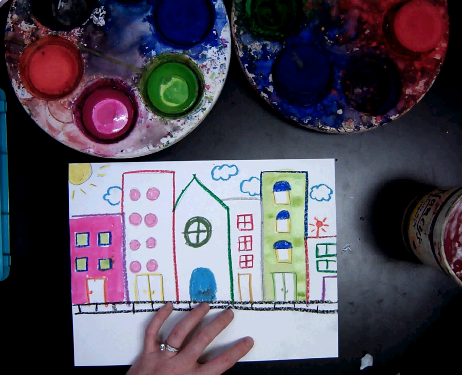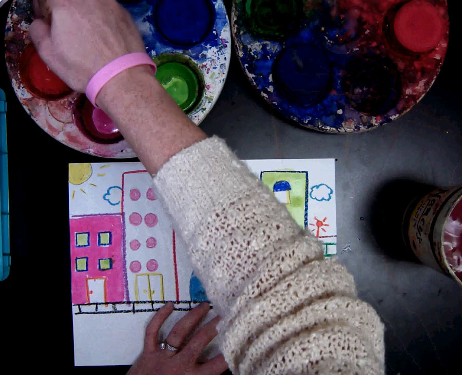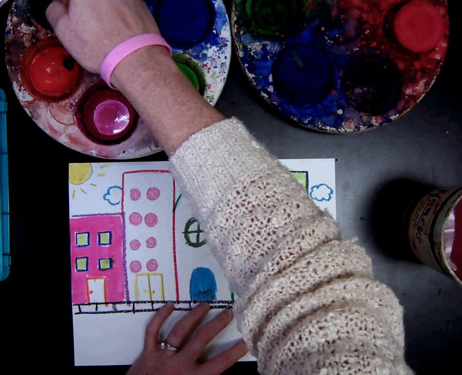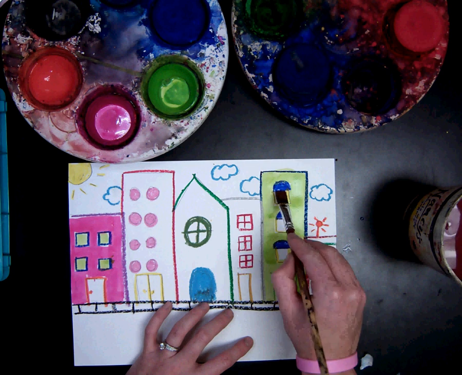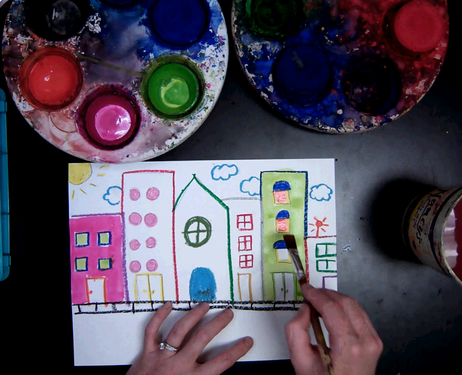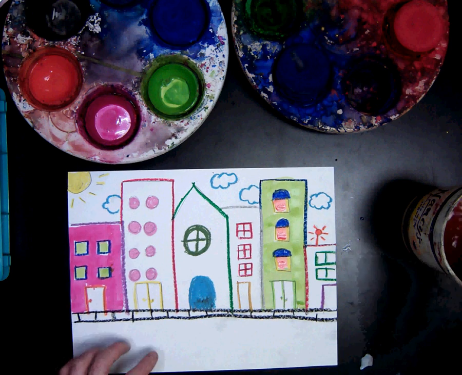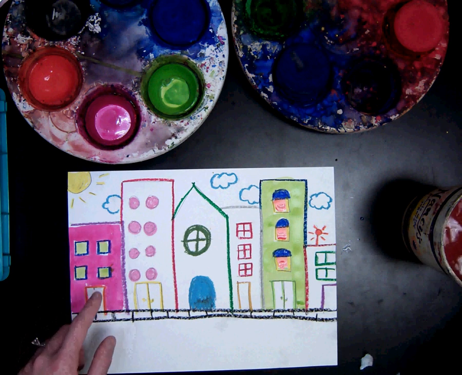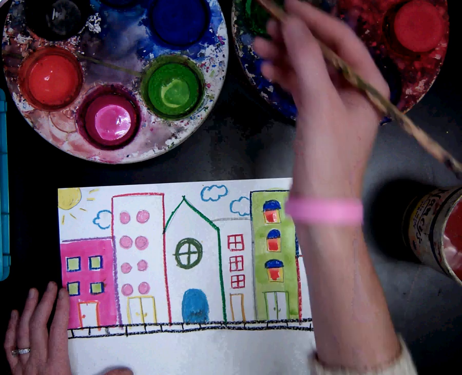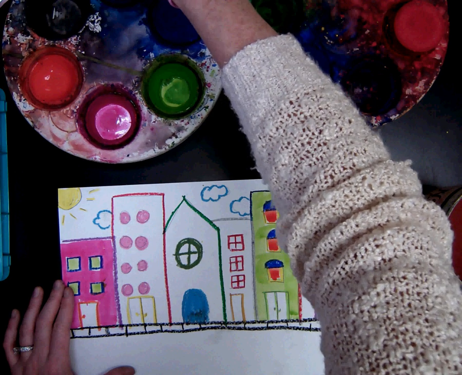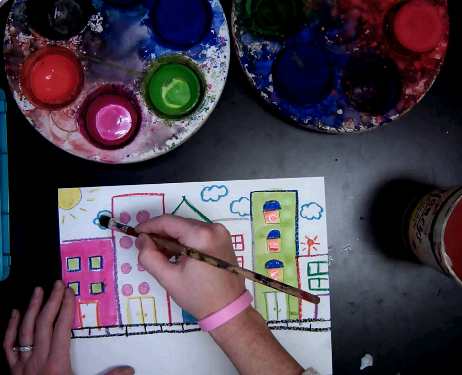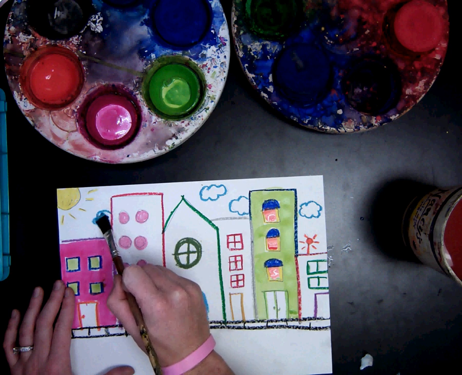I think I want them to be orange. And I'll paint them orange. You're going to paint all of your buildings. You're going to paint all of your windows. You're also going to paint your sky. So I'm going to paint my sky 2 different blues. I think I'm going to paint my clouds a turquoise blue, a blue-green.